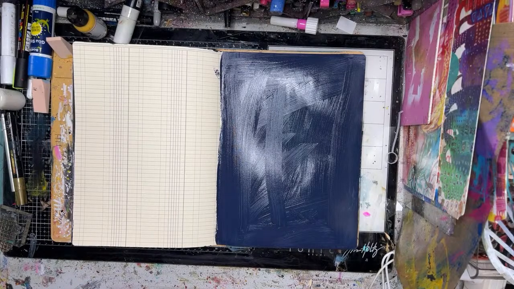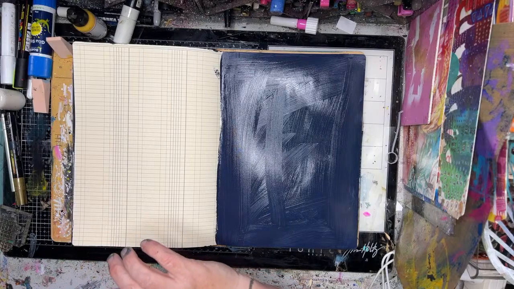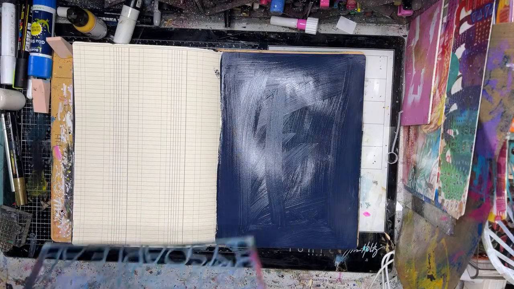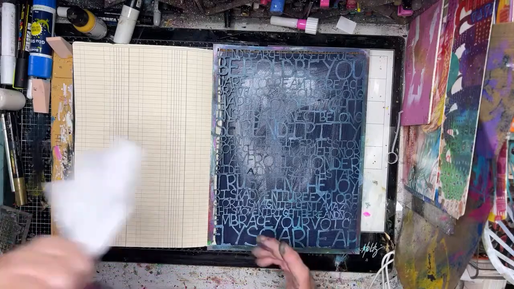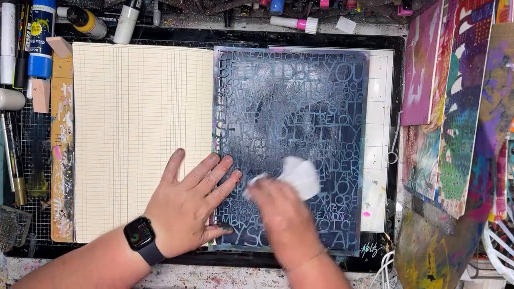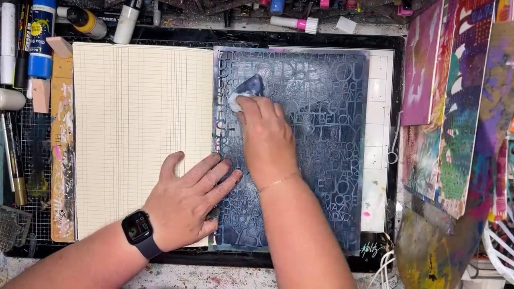And I might go back with my first stencil. See if I can do it this time without rubbing half of it off. And again, a lot of this is going to be covered up. This is just to get a bit of something in the background.